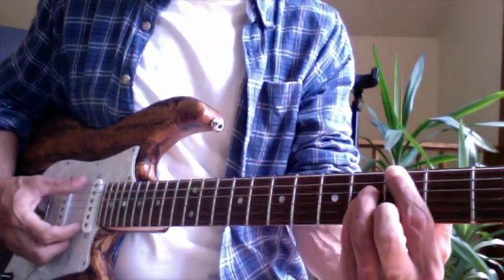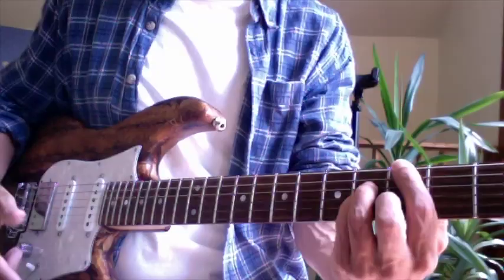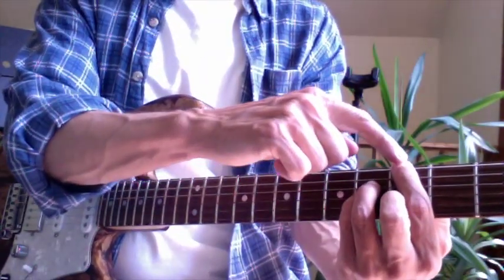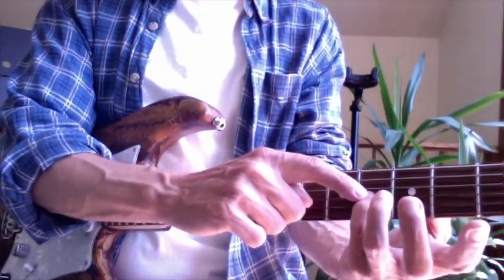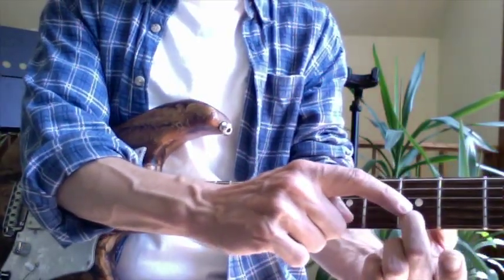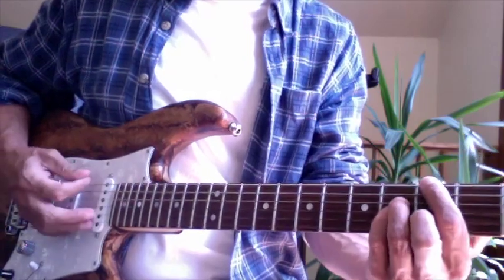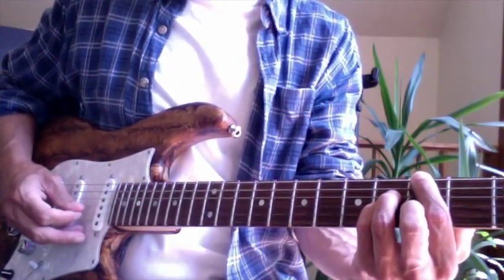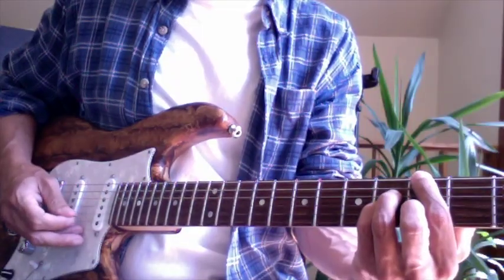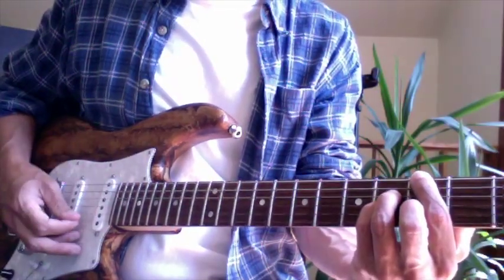Okay, so what I'm playing is, interval-wise, it doesn't go in order. This is the first interval, or the root. This is the 7, this is the 3, and this is the 5. So when I pick through this, 1, 7, 3, 5. So that's G major 7.